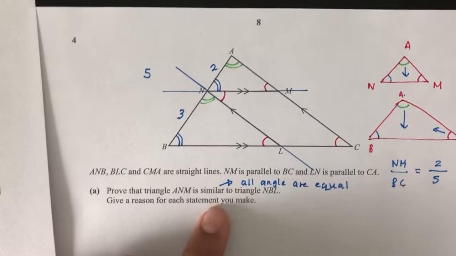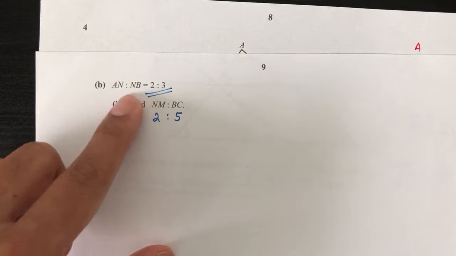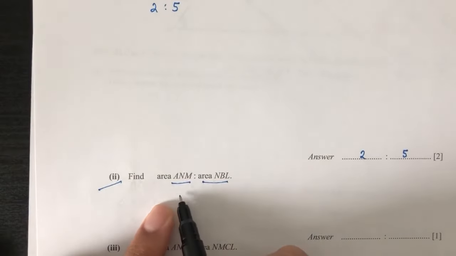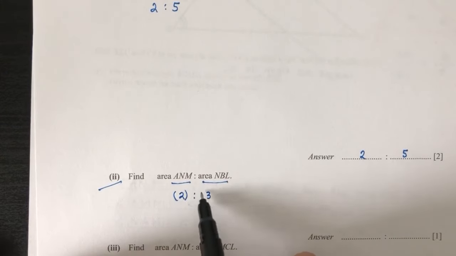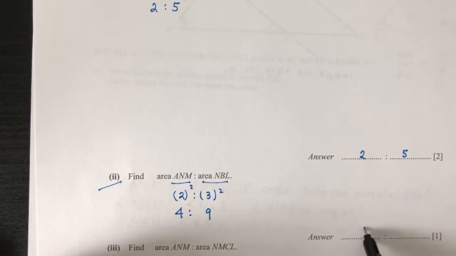So we have to find the ratio of this area against this small one. So we can use part B, as you can see here. The ratio of the side is 2 to 3. So now for area, we have to square. It becomes 4 to 9. So 4 to 9 will be this one.